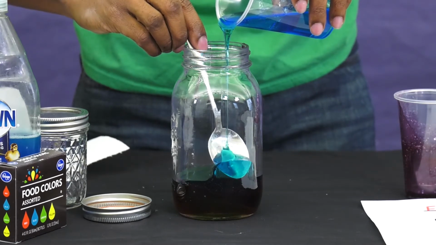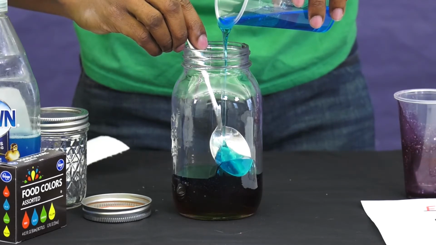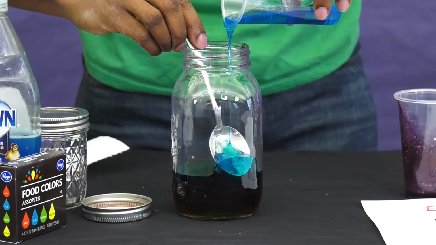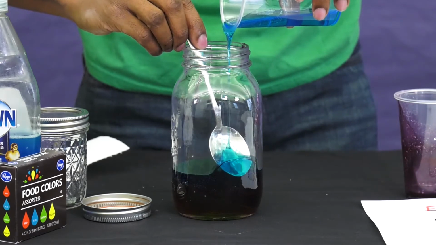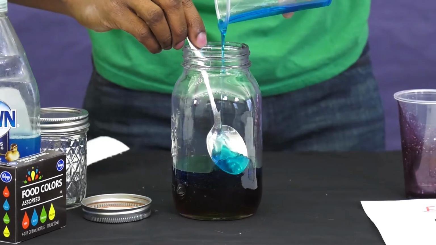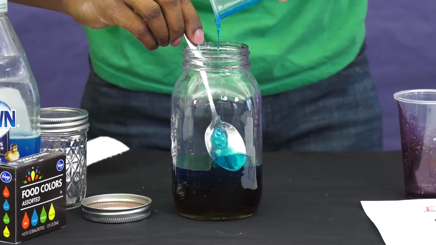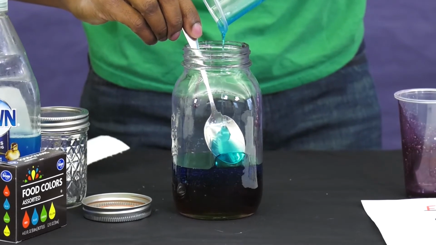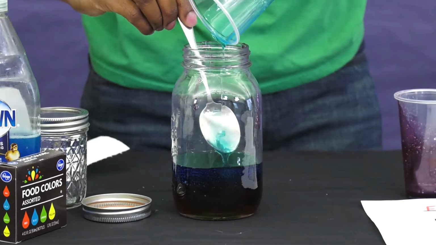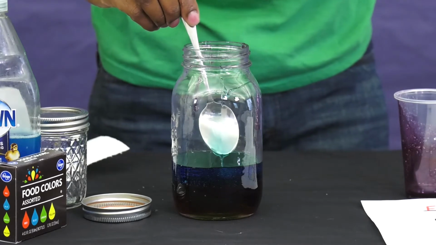There we go. And a nice slow pour works best. If you go too fast, then of course it just shoots off your spoon and messes up a little bit. But if it does sink a little bit, that's okay. Like I said, since they're different densities, it won't want to sink. It'll eventually come back up and unmix itself.